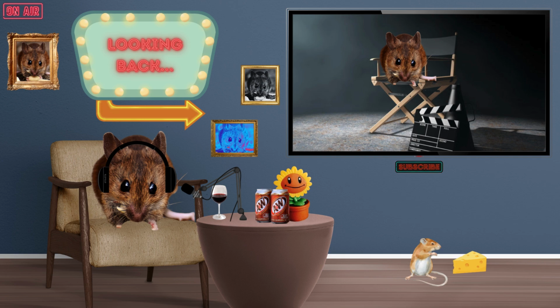So I have this little desk next to the chair, and there's a Plants vs. Zombies sunflower on it, as you guys can see. And then there's just a glass of wine, and then the TV next to me is mounted on the wall. There's a little subscribe button on the bottom, and then there's this neon sign that changes every video, so it's always the title of the video.